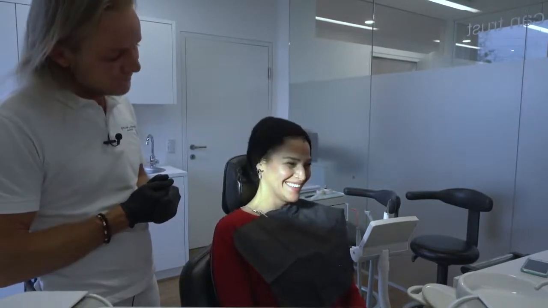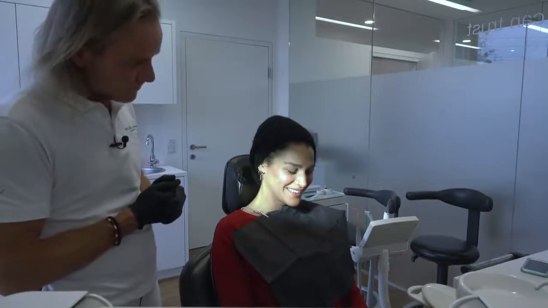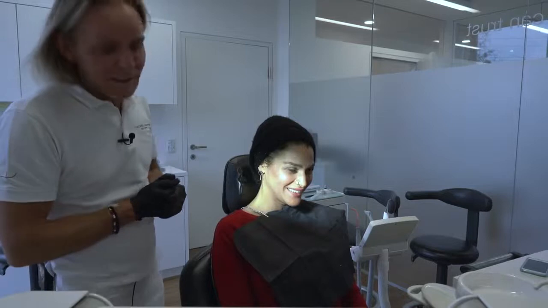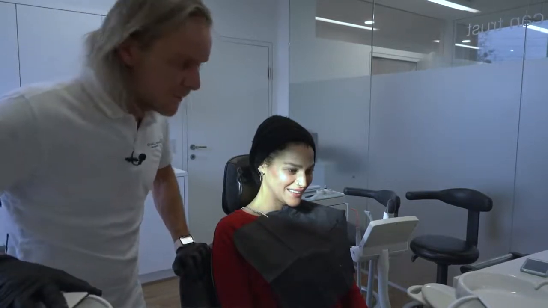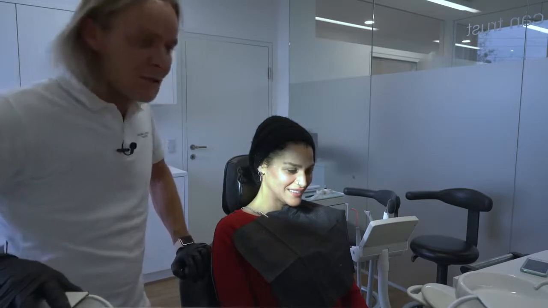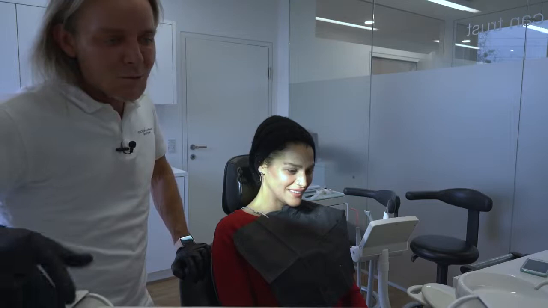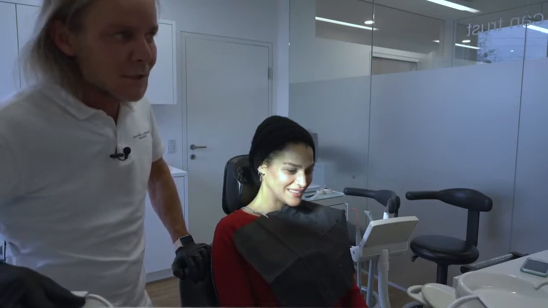Okay, so when was the gingivoplasty done? Well, I have to tell you the truth, I only did it this week, Tuesday. And this was due to the fact that we had initially another patient lined up, but then due to COVID and restrictions, we had some difficulties to get that patient in.